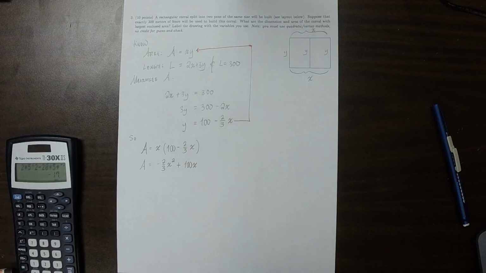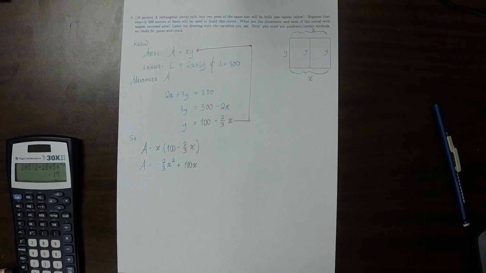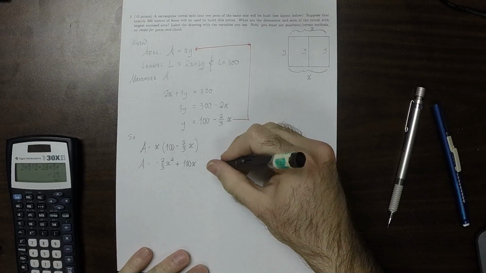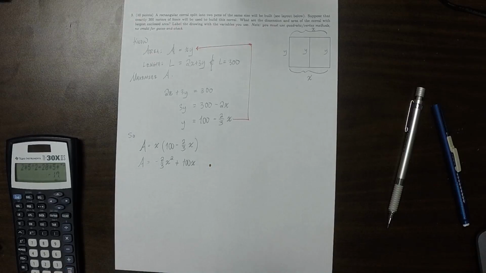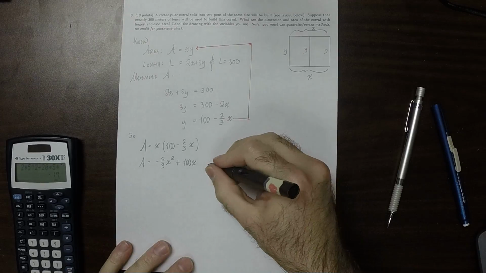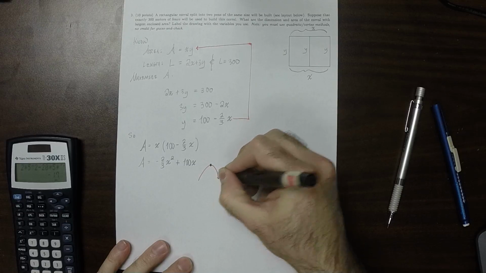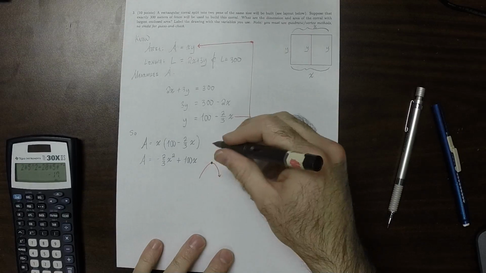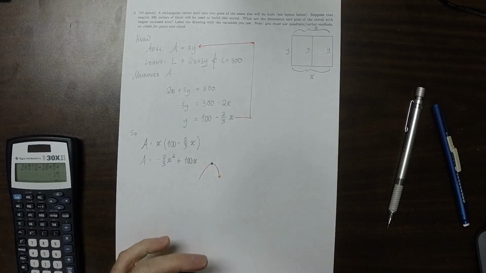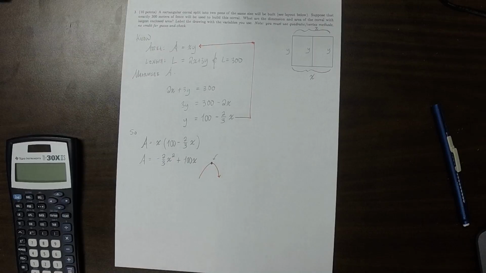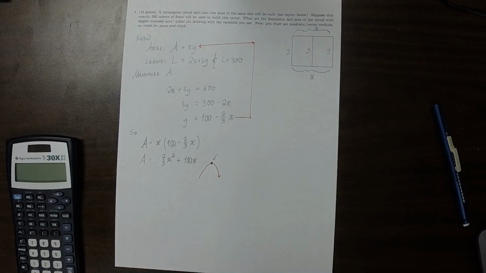So that's a quadratic, and because it has a negative leading coefficient, that means it opens down. So the quadratic opens down, and that's good, because that means that this quadratic has a maximum at its vertex. So what we want is we want to find the coordinates of that vertex.